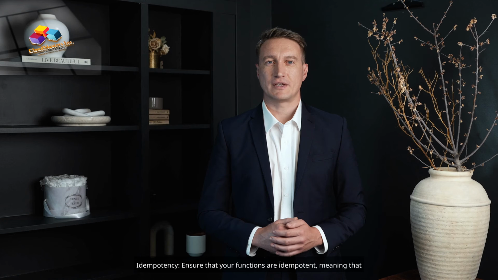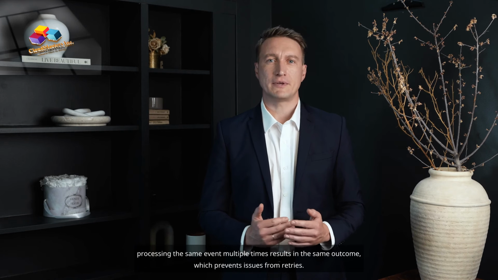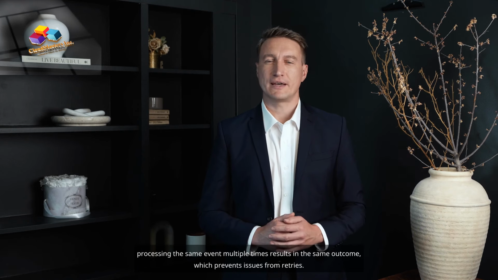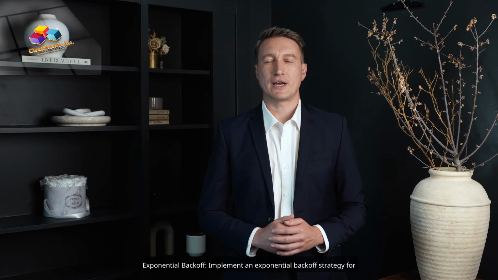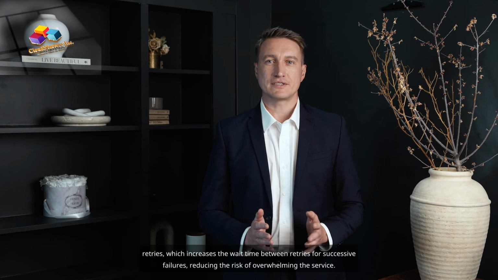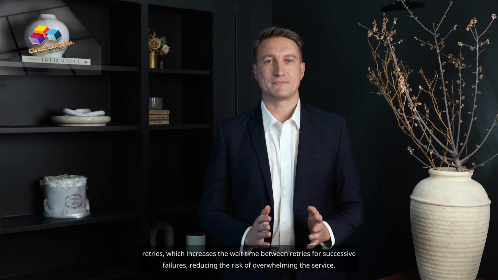Idempotency. Ensure that your functions are idempotent, meaning that processing the same event multiple times results in the same outcome, which prevents issues from retries. Exponential backoff. Implement an exponential backoff strategy for retries, which increases the wait time between retries for successive failures, reducing the risk of overwhelming the service.